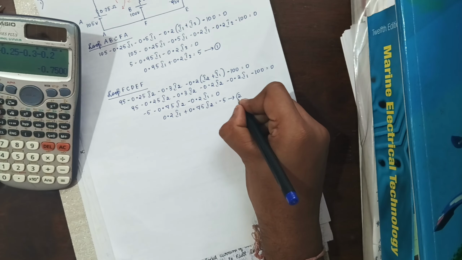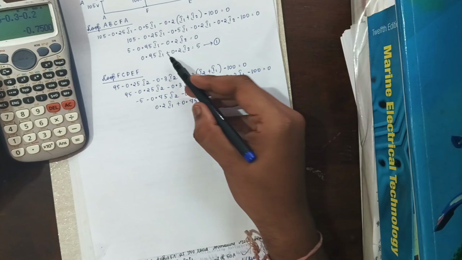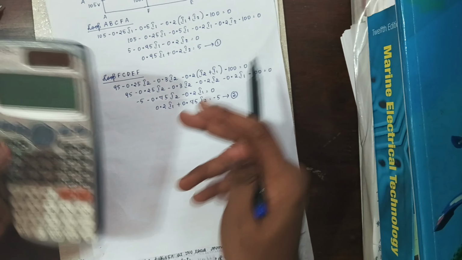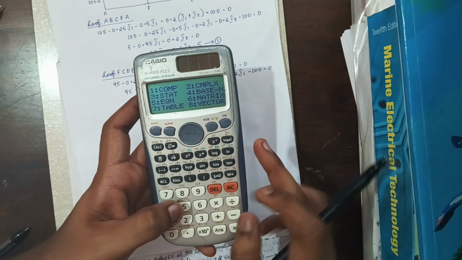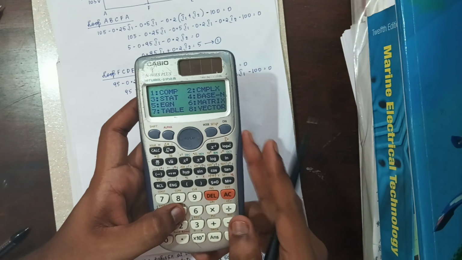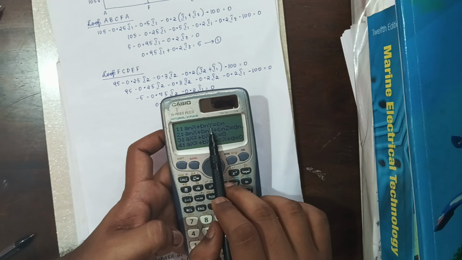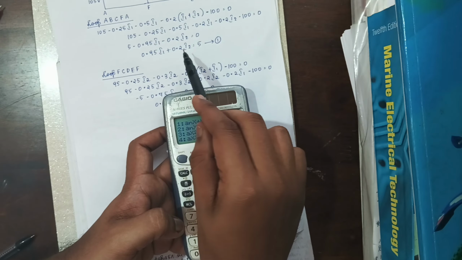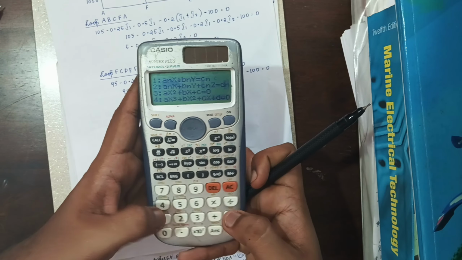Now we have both the equations, so we have to find I1, I2 current values. To find that current value, use this calculator and go to mode, press 5, that is the equation. In this, check the format: a(n)x plus b(n)y is equal to c(n), that is the button number 1.